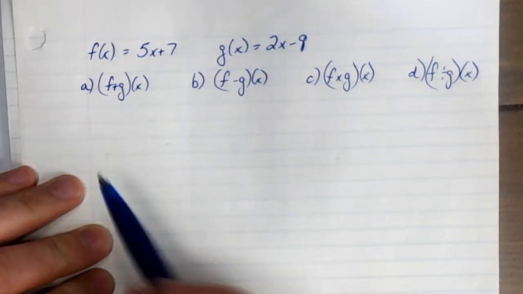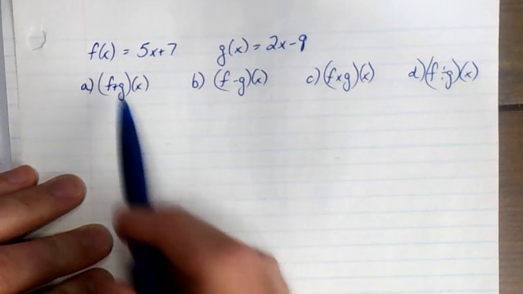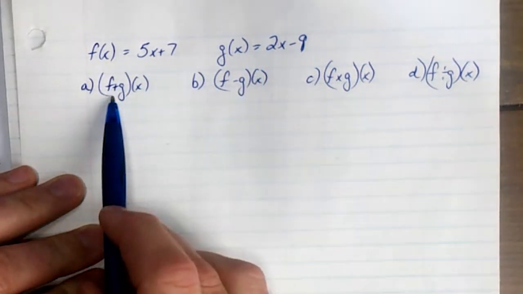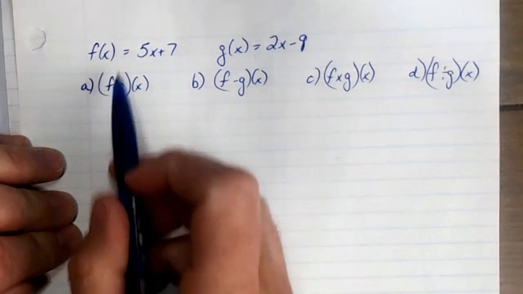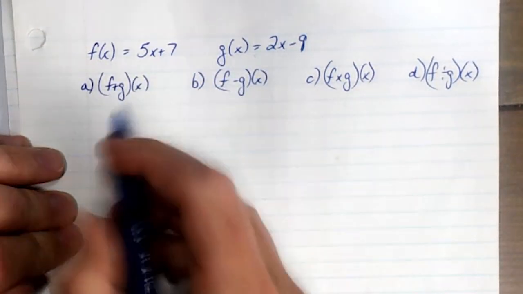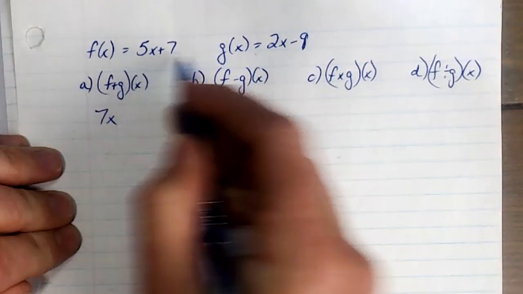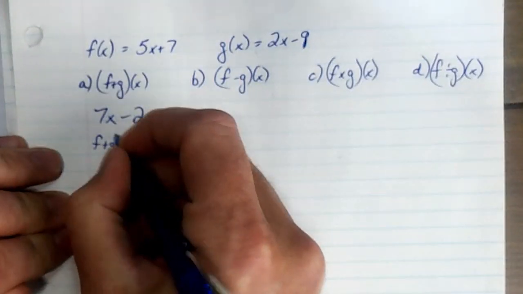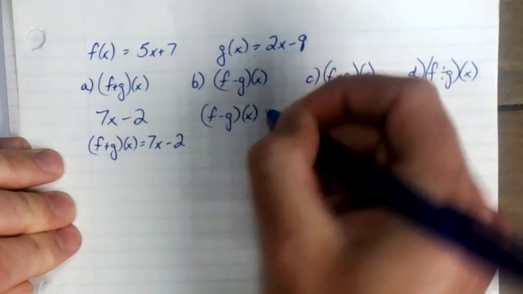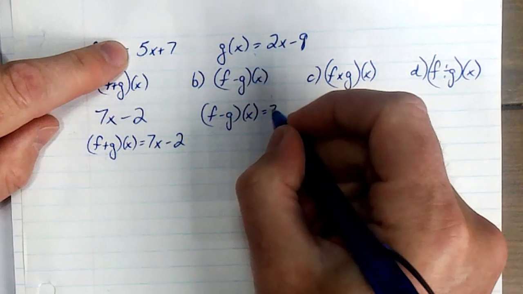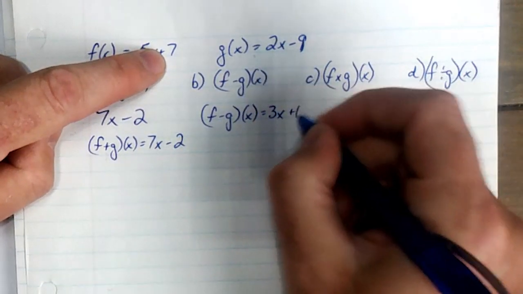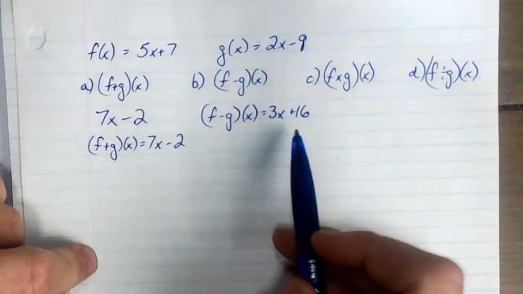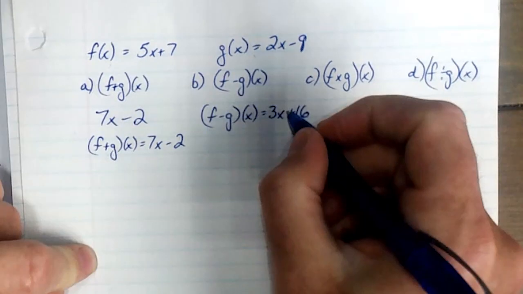So keep in mind, these are called combinations. We are taking two functions, and it tells us what to do. In this case, we're adding them. So I'm just going to go to f and g, 5x plus 2x, 7 minus 9. Now subtracting: 5x minus 2x, 7 minus negative 9. Remember, two negatives make a positive.